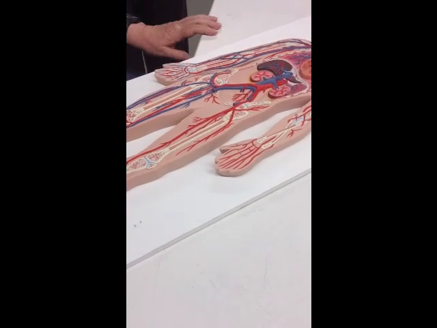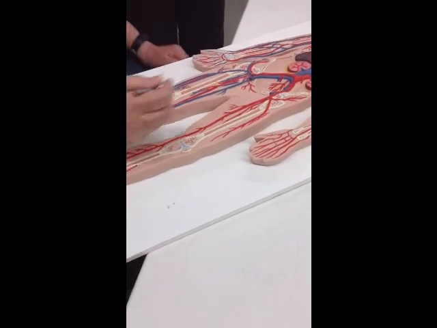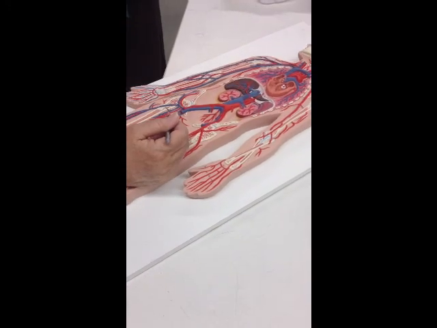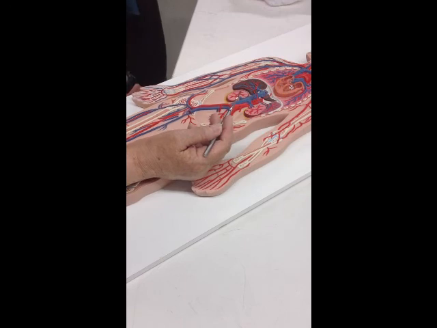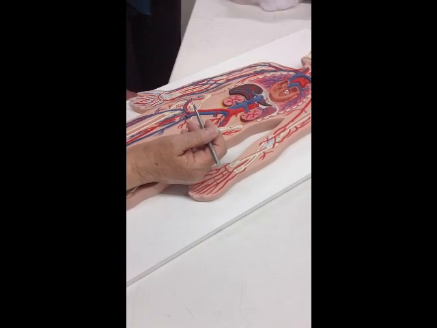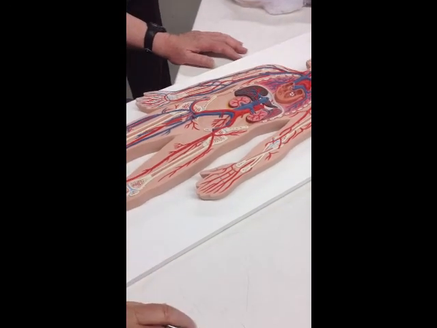Great saphenous vein, used for bypasses, okay? And we'll join up with the femoral. So if there's a great, is there a lesser? There is. Great, small. This is the great, and there's the small, but we're not gonna worry about the small.